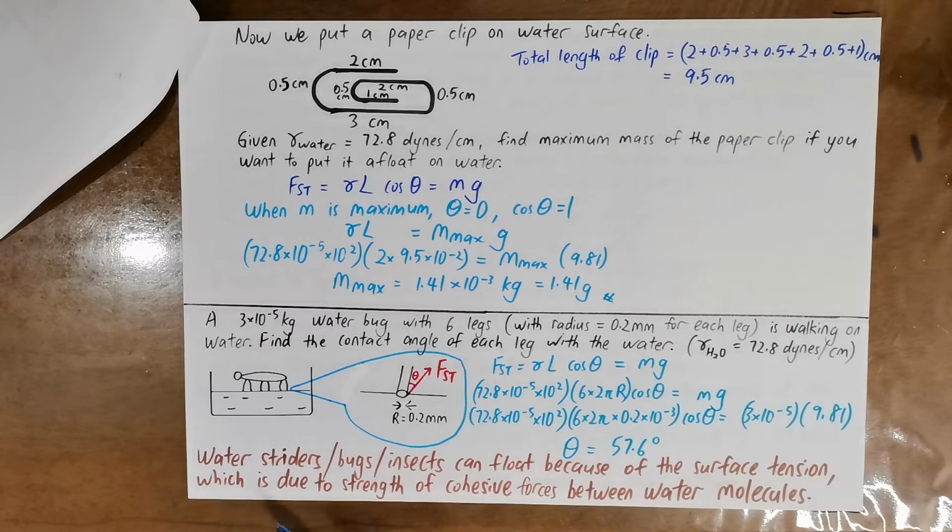You have to remember that water striders can float on the water surface because of the surface tension force, and the surface tension is due to the strength of cohesive forces between the water molecules. What are the cohesive forces between the molecules? They are the hydrogen bonds, the attractive forces between the water molecules.